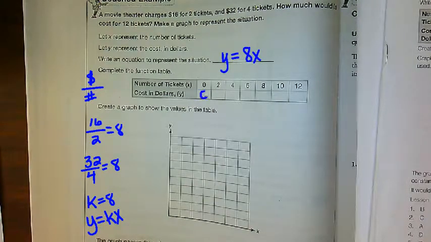So if I order, or if I have 0 tickets, it is $0, 16 for 2 tickets, 32 for 4, 48, sorry, I'm doing my best, 64, 80, and 96. Okay?